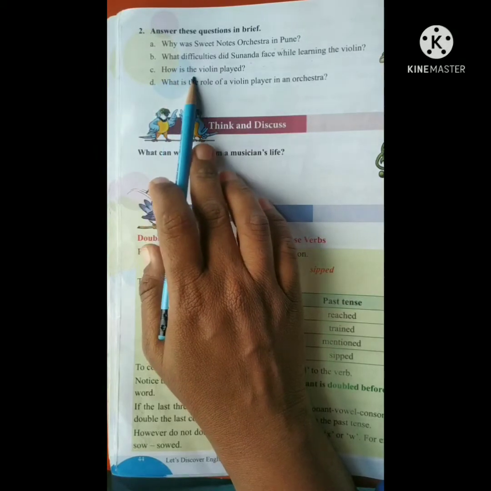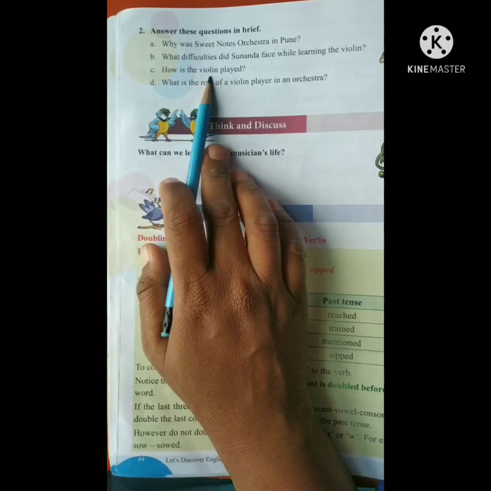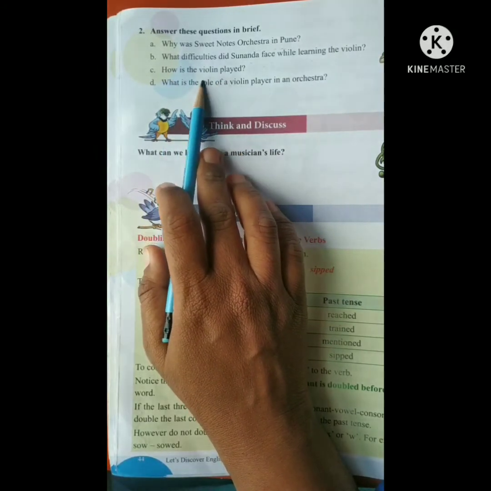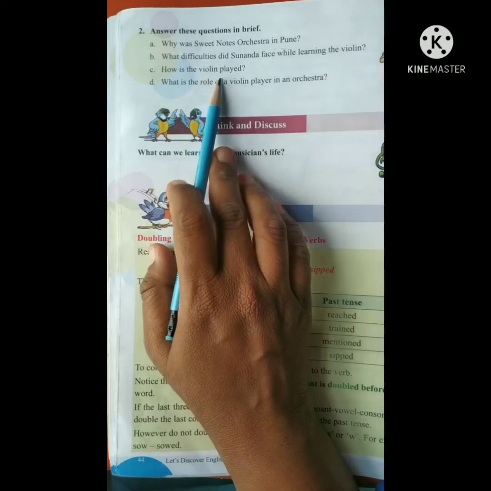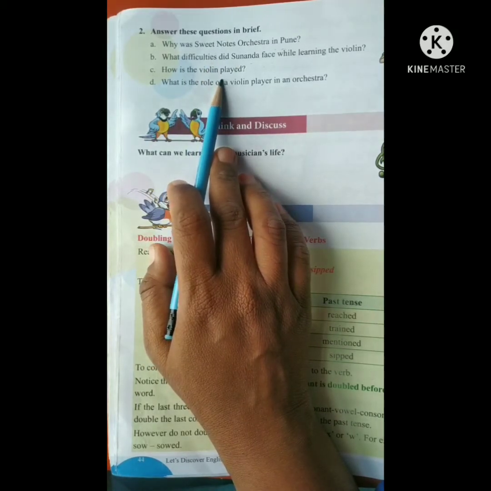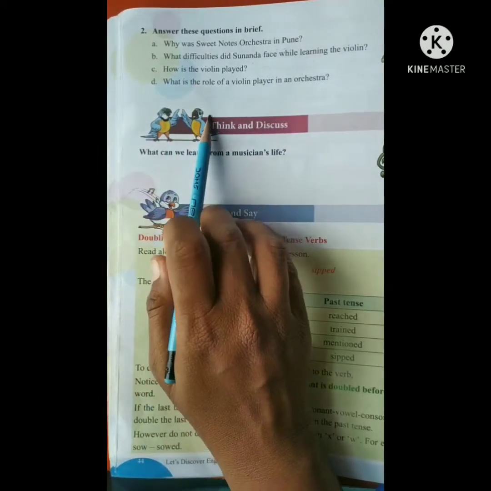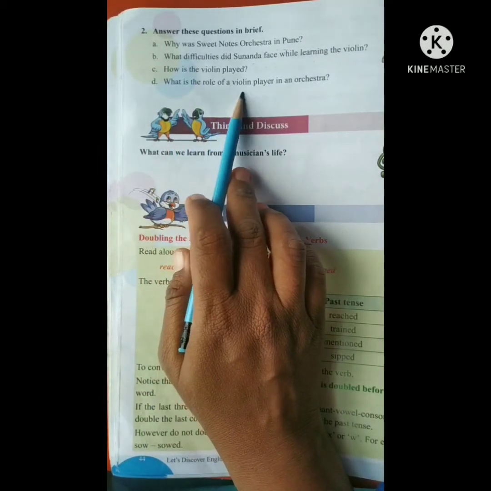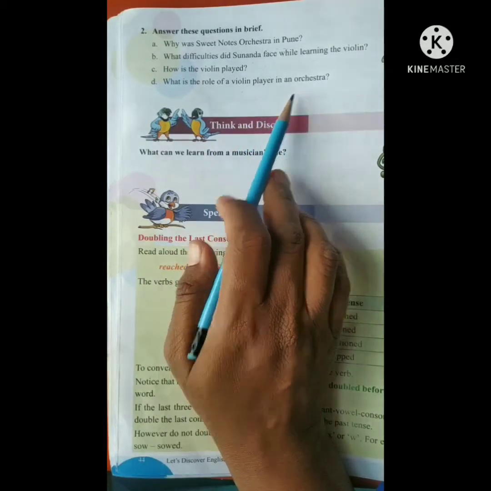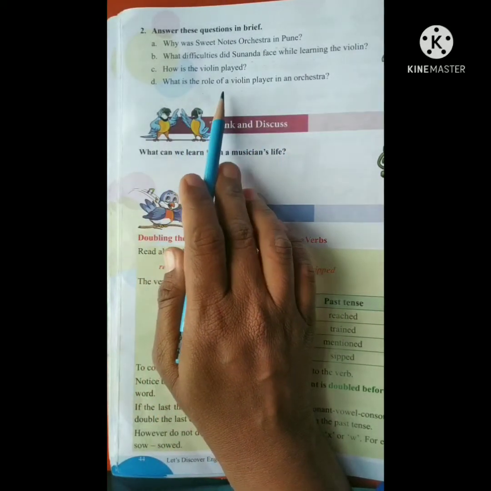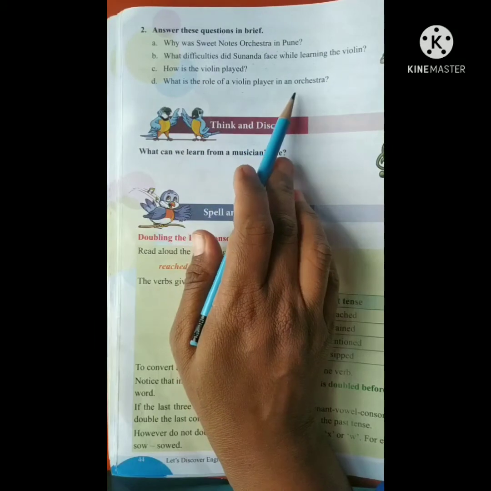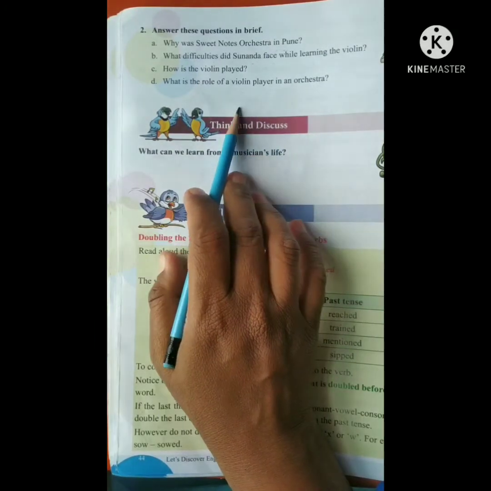Right? How is the violin played? The violin is played with the help of a bow across the strings to produce the sound. What is the role of a violin player in an orchestra? The role of a violin player in an orchestra is to give a nice melody.